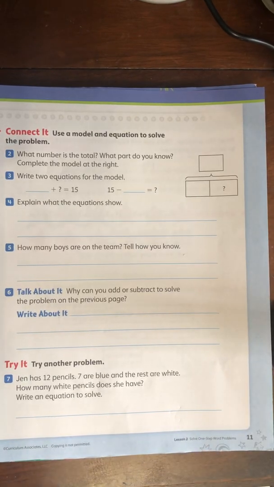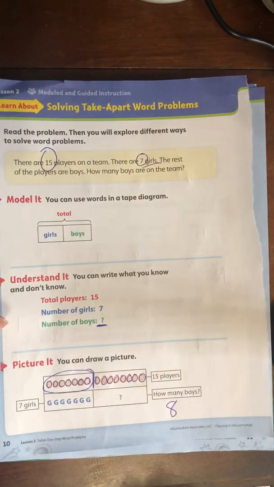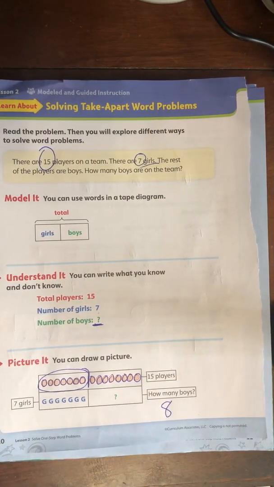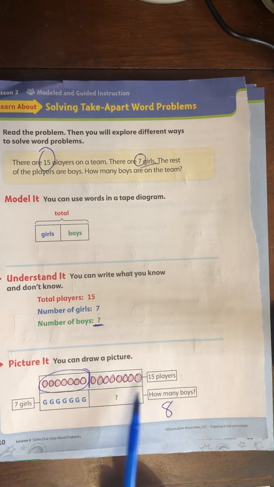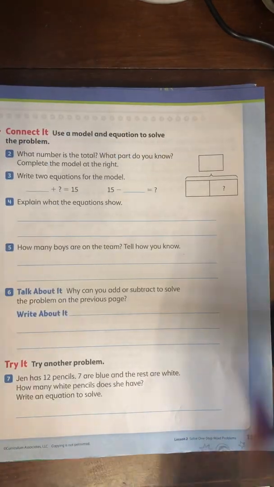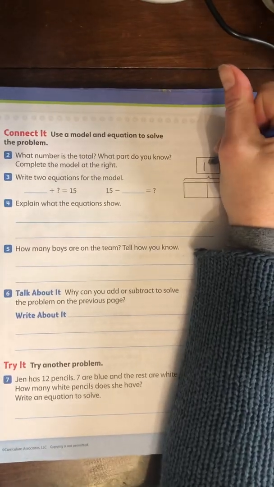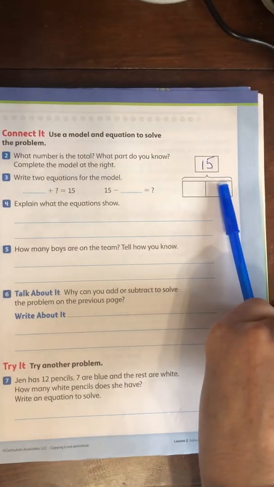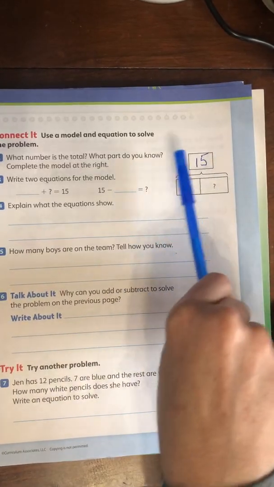So we're going to use a model, an equation to solve the problem. So what number is the total? What part do you know? Complete the model at the right. Well, if we go back to our story, we look here at this problem we just read, and we know that the whole is this biggest number here, 15. So we would write 15 right here. That's in our tape diagram.